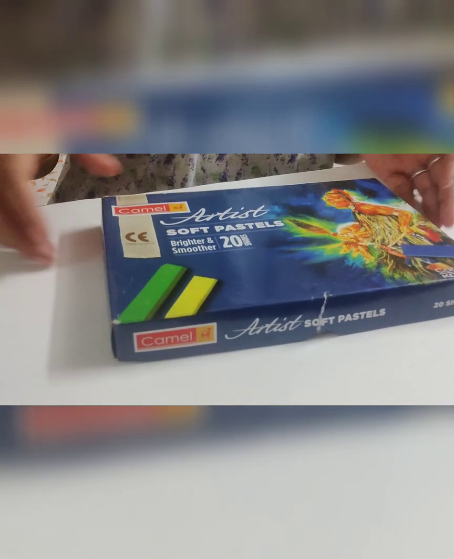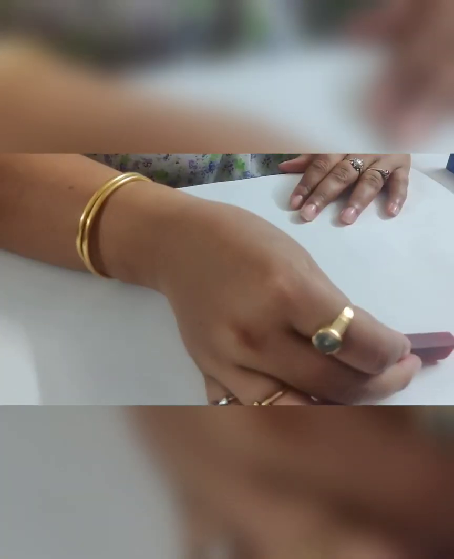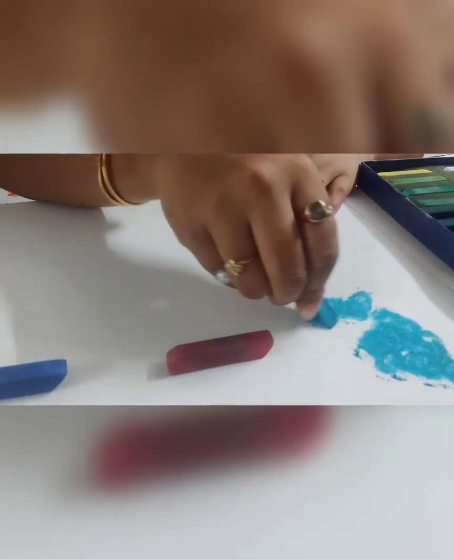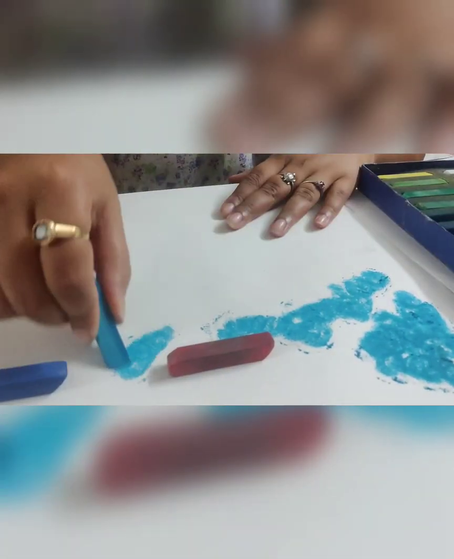Hello guys, today we'll see how using pastel color we can create water, sky and trees. The colors that I'm using are Camelin Soft Pastels Artist Grade, and we'll start with the color placement like we always do.